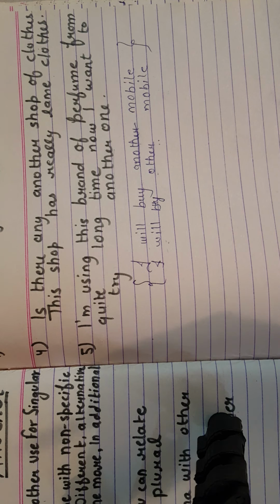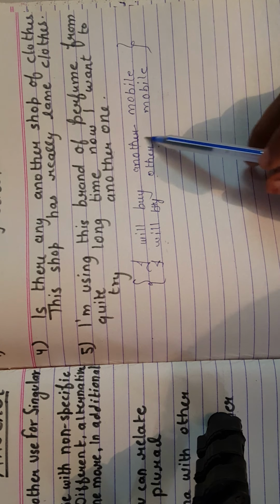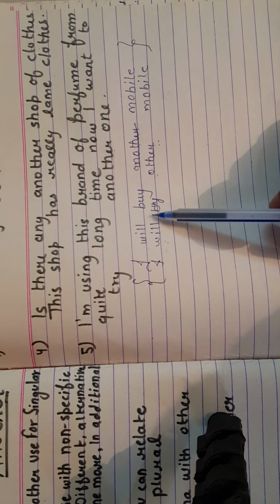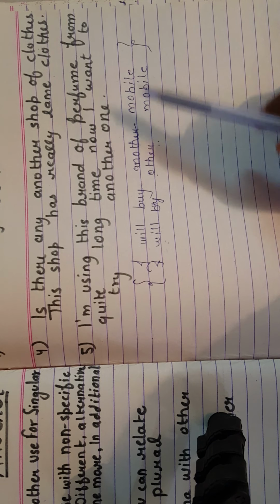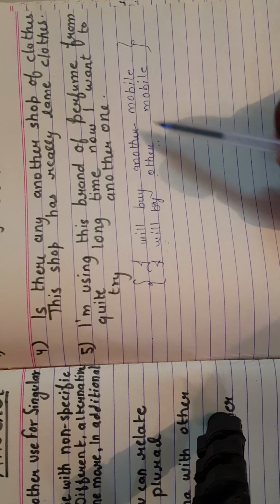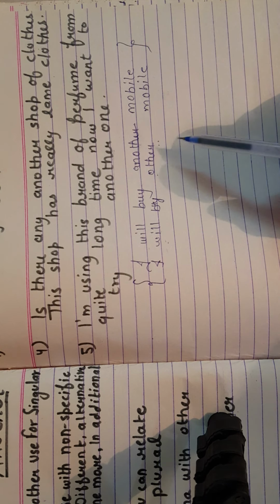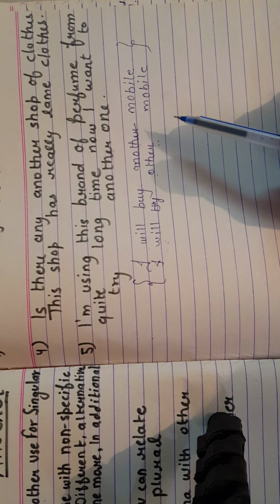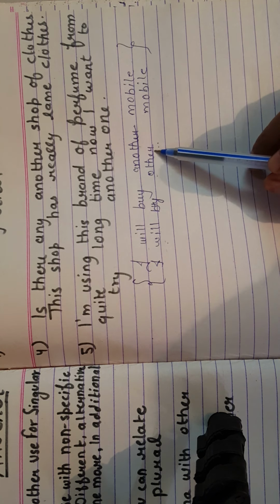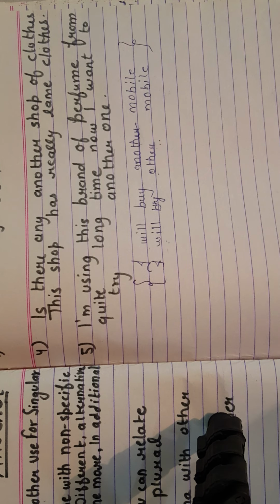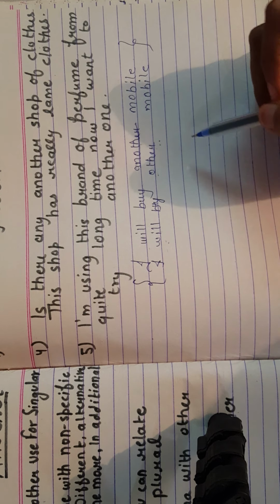You have 2 mobiles just for playing games, and one mobile you want to buy for talking over call. That's why you want more. So when you want more, you can say I will buy another mobile. You already have, but you want more, you can say another. And when you have one and it's not working, that's why you want one, then you can use other. So these 2 sentences are similar. This is the difference, that you can use another and other.